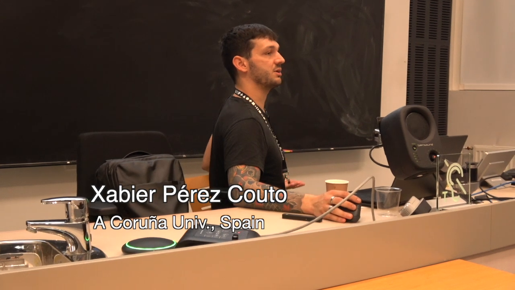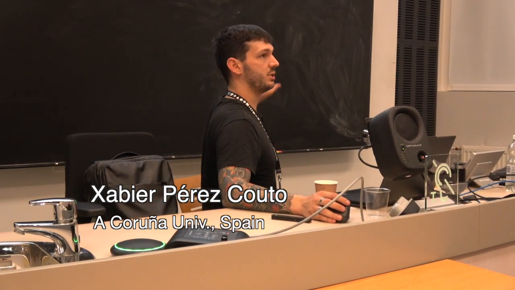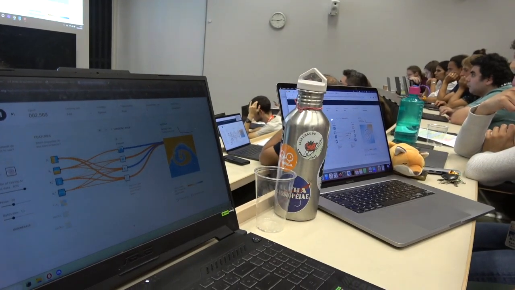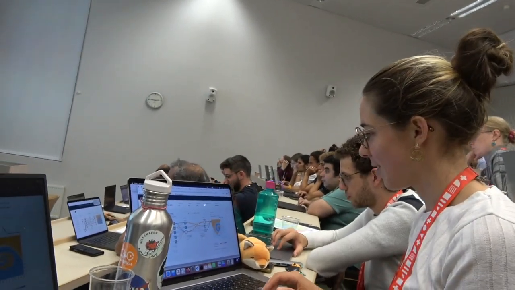Xabier Couto introduced neural networks and ran through how they worked. Then the students were given pre-calculated examples to explore.